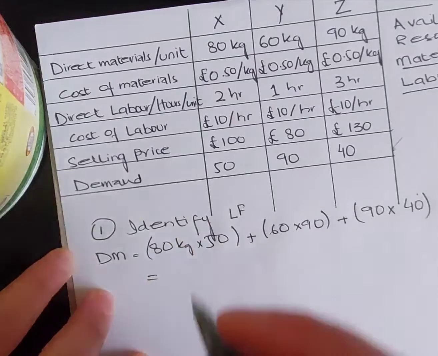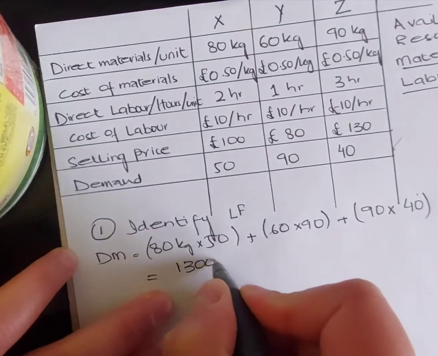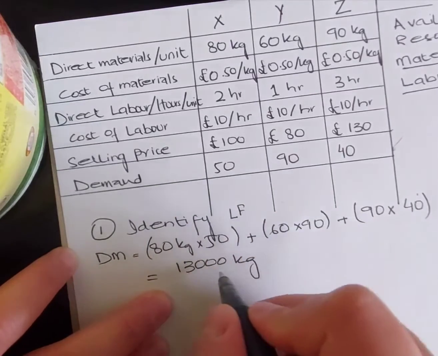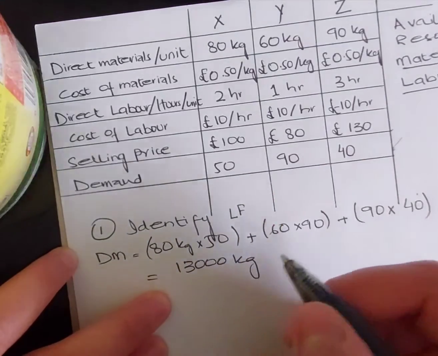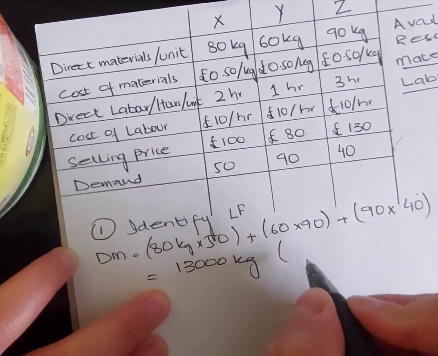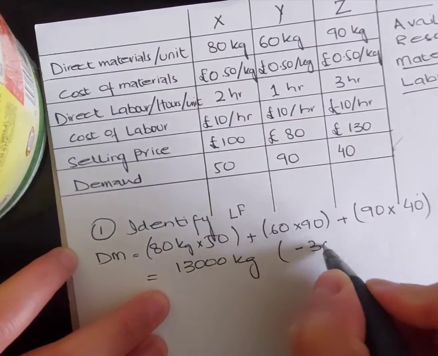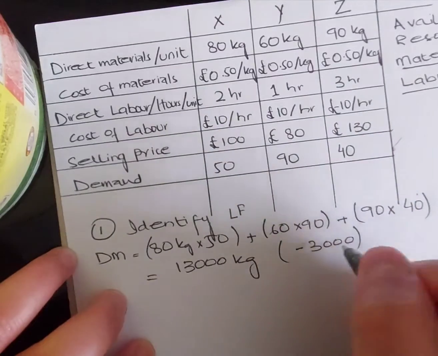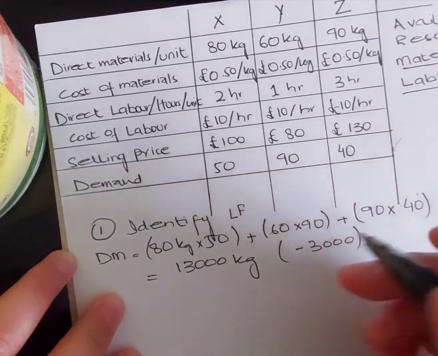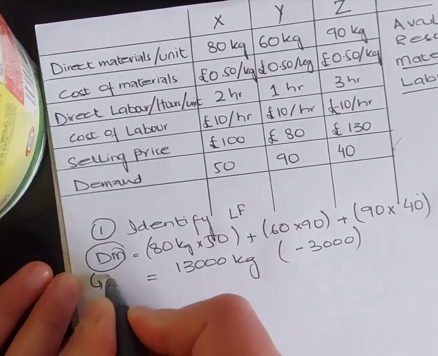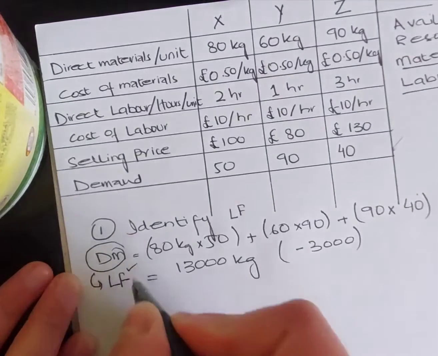That gives us 13,000. The required direct material is 13,000, but we have 10,000 available, which means we are short of 3,000. Because of that, we deduce that direct material is indeed a limiting factor.